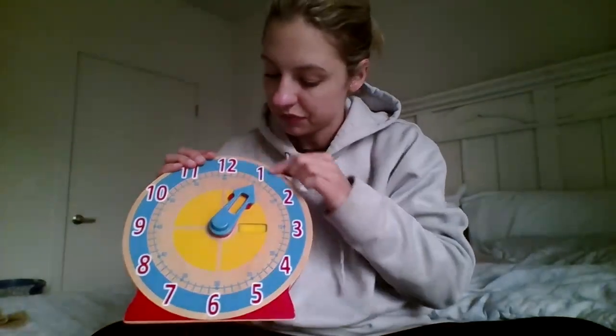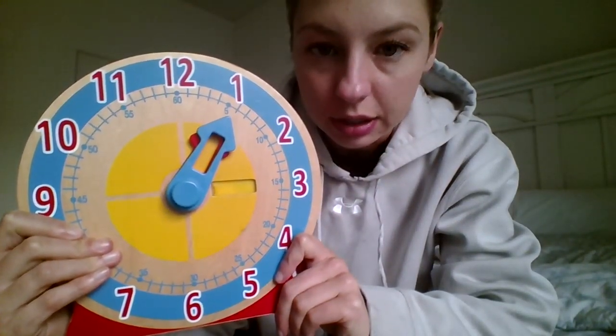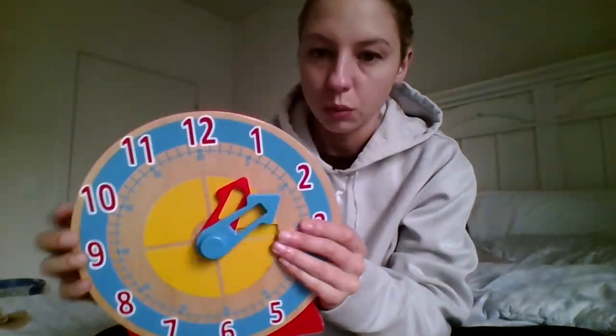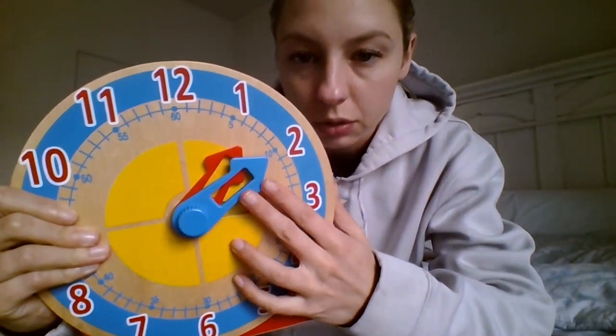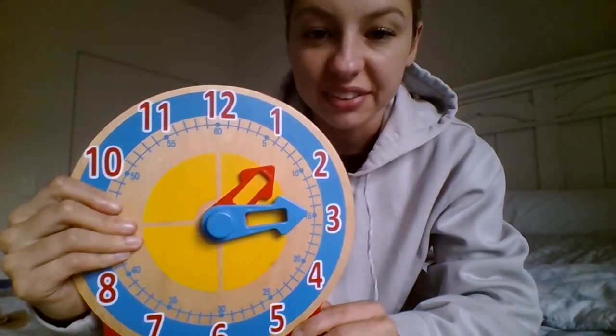Okay? So remember, these are the minutes on the inside and the hours are on the outside. On a regular analog clock, you only have the hour numbers. You do not have the minute numbers. You need to memorize them. So here is 1:05. Let's go to 1:10. Here is 1:15.